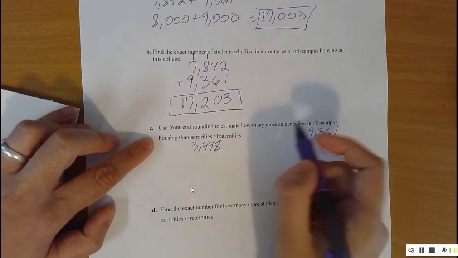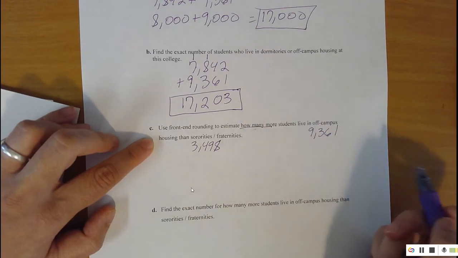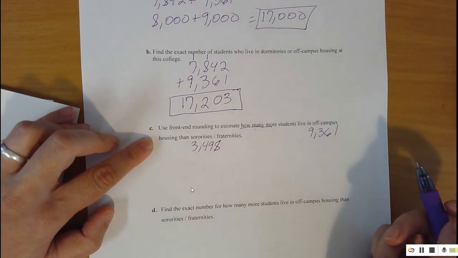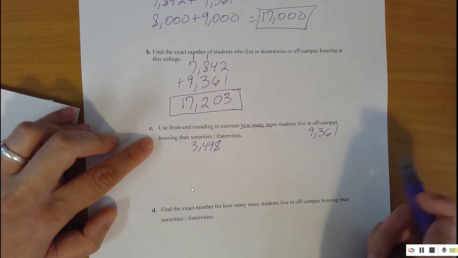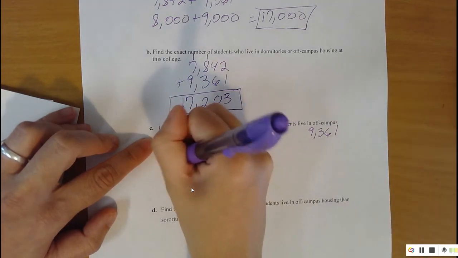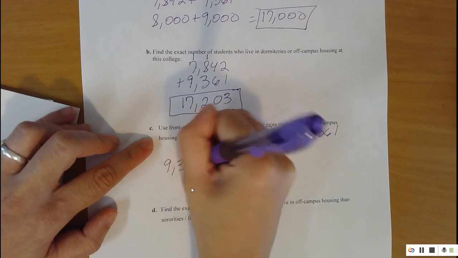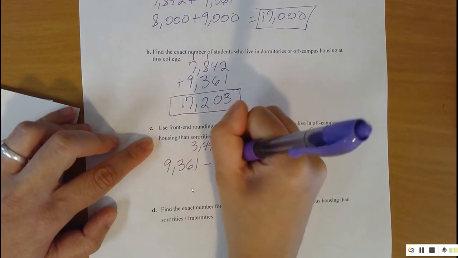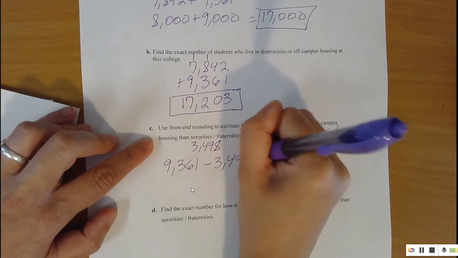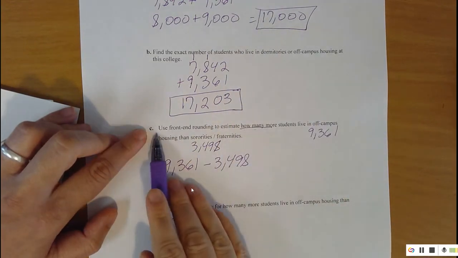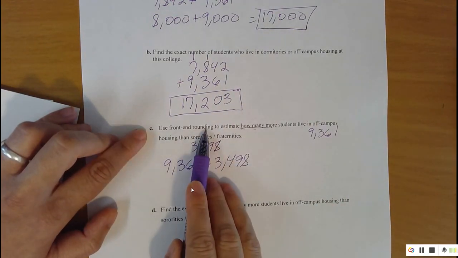And it asks how many more students live there. So we're not adding these together, we're wondering the difference between the two, which means you're subtracting. So really the problem we have is 9,361 minus 3,498.